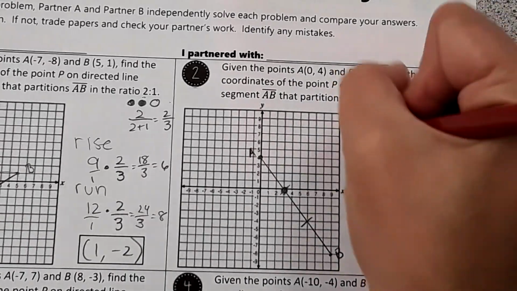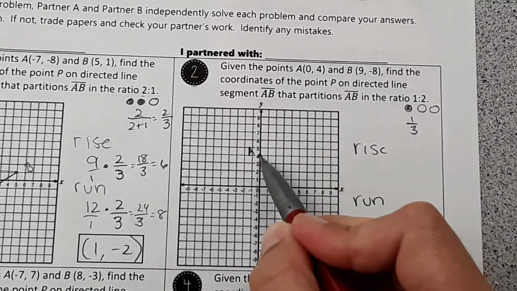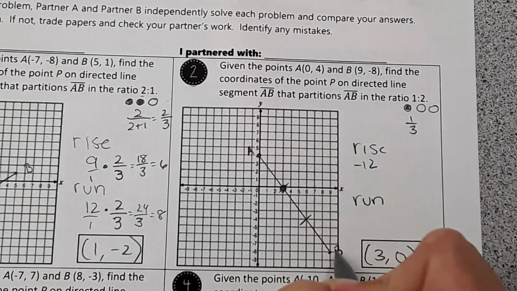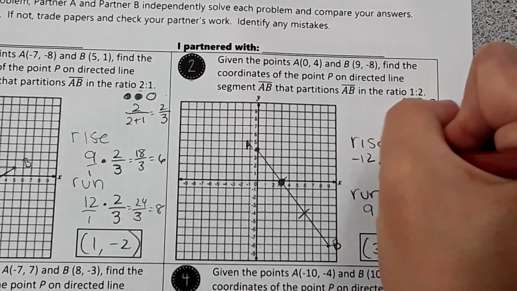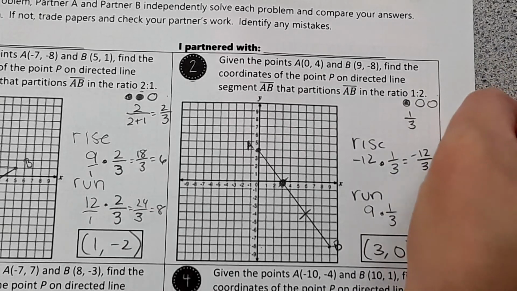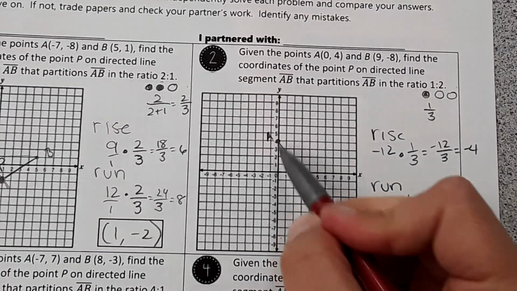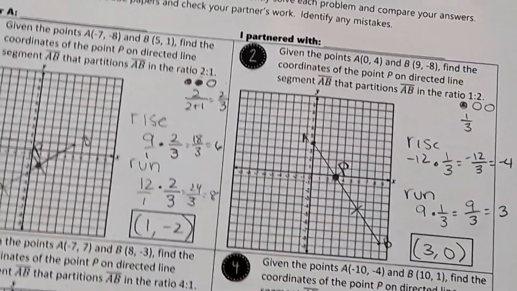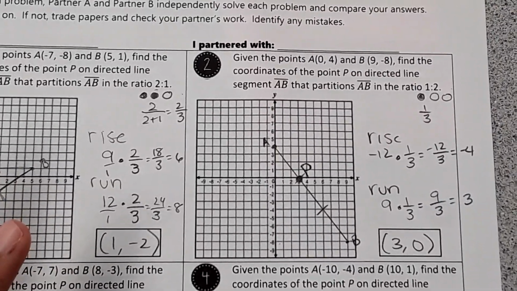If you wanted to do the math, then you just take the slope rise and run. The rise from A to B, it's going down from 4 to -8 would be -12. And from 0 to 9, the run would be 9. Multiply by 1/3 here. And you get -12 over 3 equals -4. And 9 over 3 equals 3. So then from A, you would count down 4 over 3, and it lands right here where we plotted point P. Okay, I'm going to pause this.